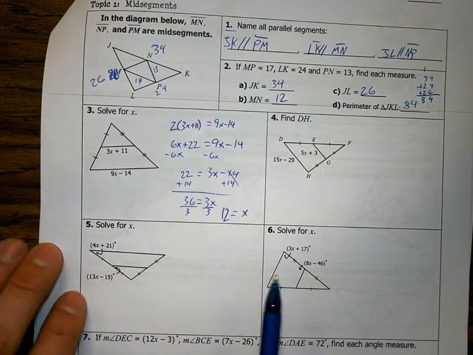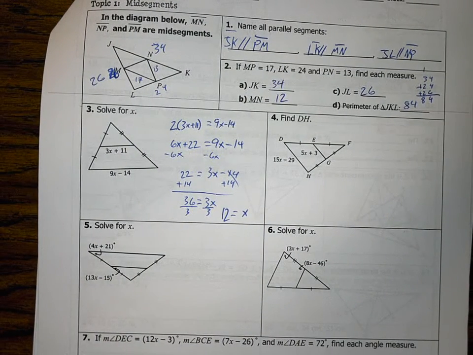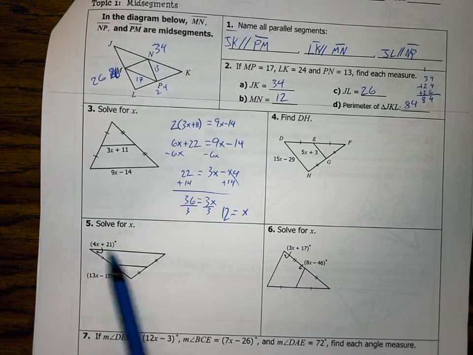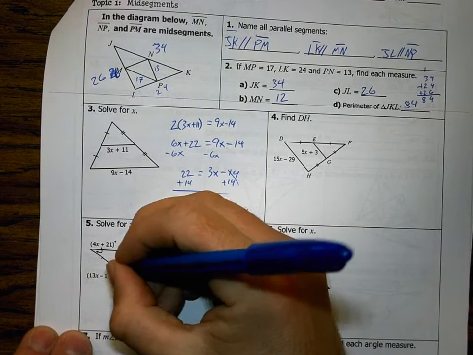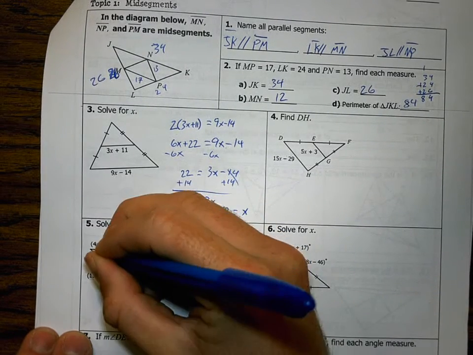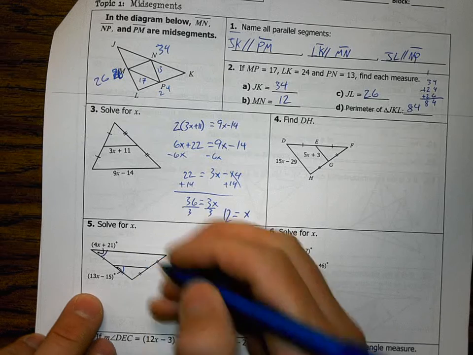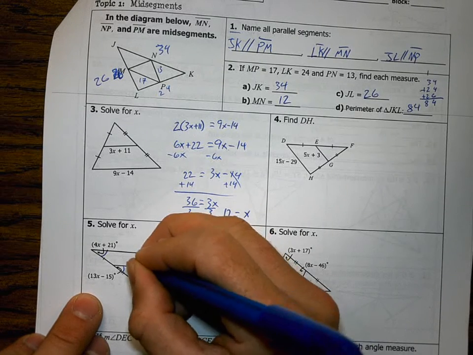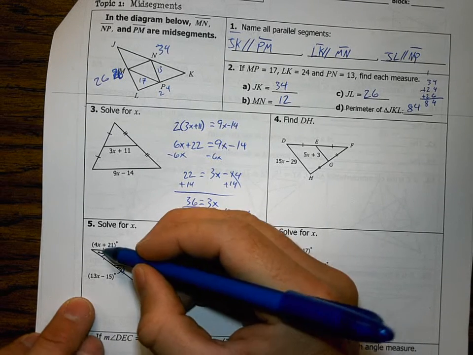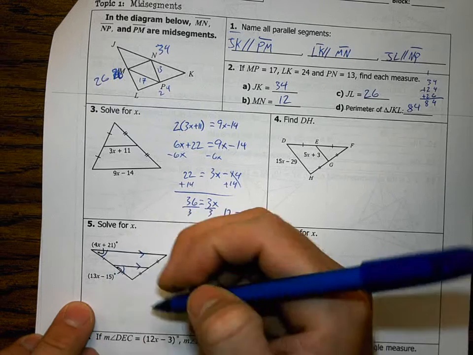Okay, now we're dealing with angles of mid-segments. So if we know these lines are parallel, these are what you call corresponding angles. Corresponding angles are equal to each other. So I have 2 parallel lines cut by a transversal, which makes these corresponding angles.